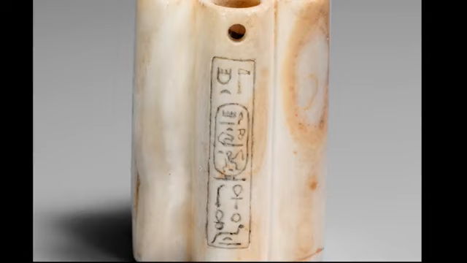And there are only 24 of those glyphs, monoliterals, and they would be referred to as a pseudo alphabet because they represent single consonants that represent all of the sounds within the language, with the exception, of course, of the vowels. The vowels were not documented in the writing system. So these 24 signs represent the consonantal sounds of the language.